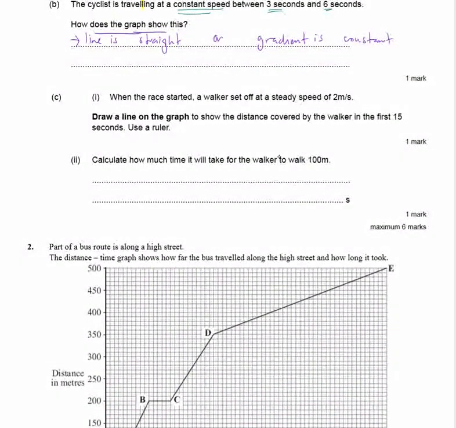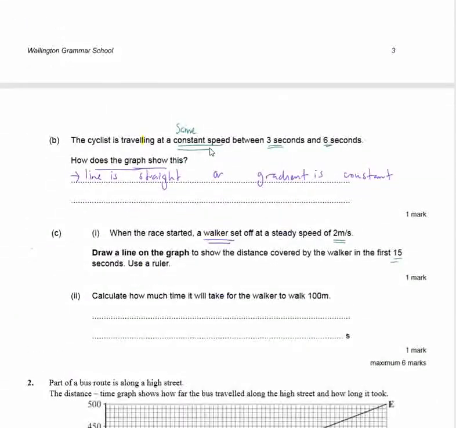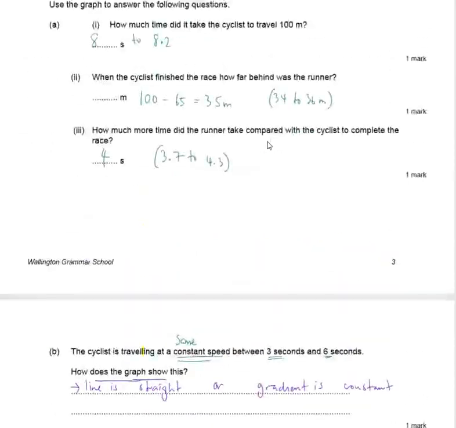When the race started, a different person set off in this case at 2 meters per second. So it means every second he's traveling 2 meters. If it goes 1 second across, it means he travels 2 meters up. Draw a line for the walker for 15 seconds. Now the walker, use a ruler. I will stress this, you need to use a ruler. If your line is not straight, you will not be getting your mark.